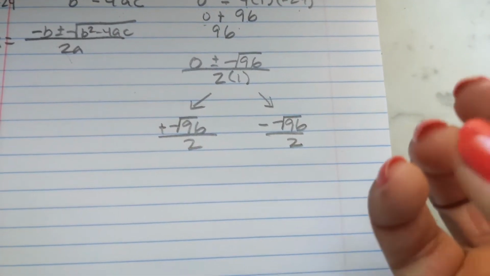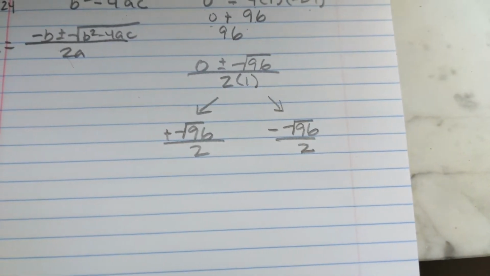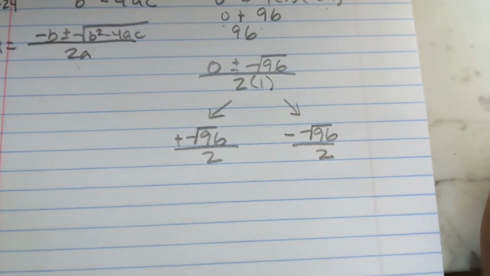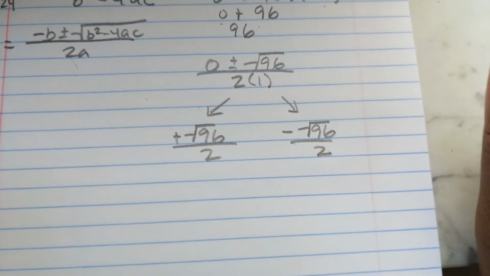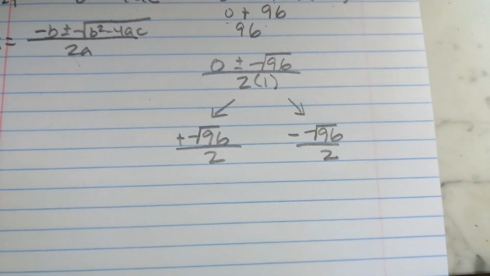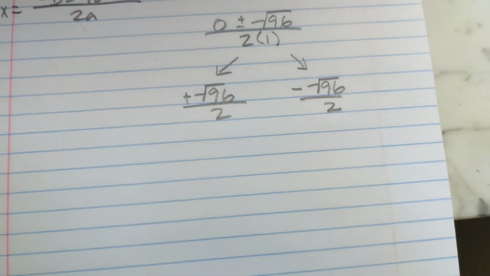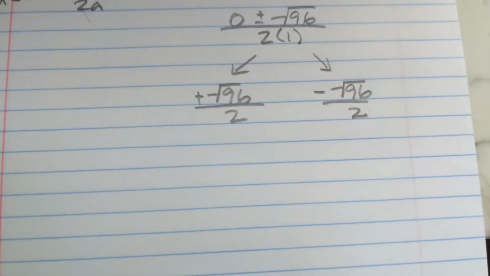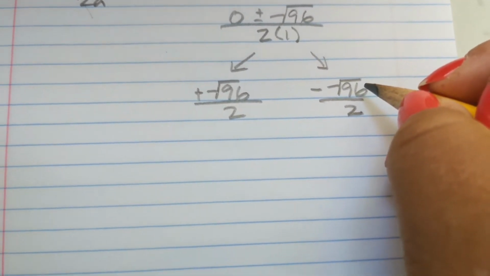However, we want to see if there's any way we can break down the square root of 96. We're going to take any of our perfect squares out of 96. So with your calculators, you're going to look at it and tell me, what perfect squares go into it? Once again, I don't have my calculator on me, so what we're going to do is what we did in class. We're going to break down 96 into its factors.